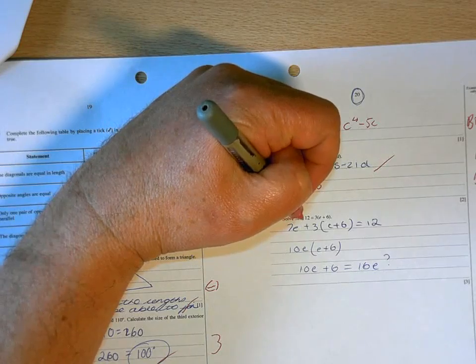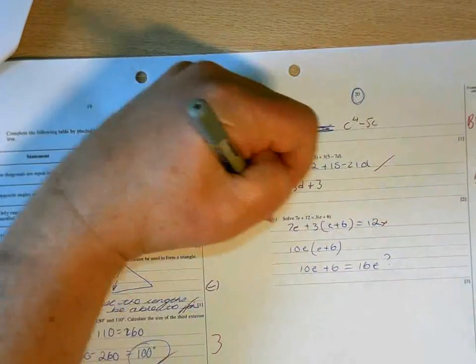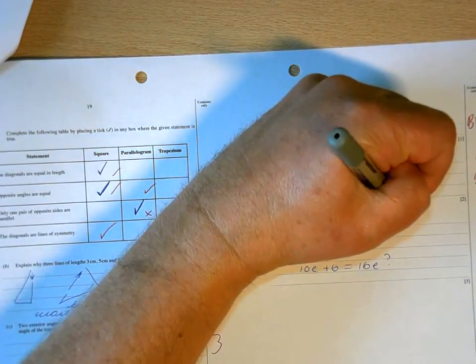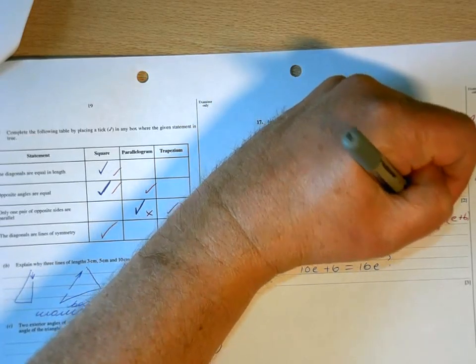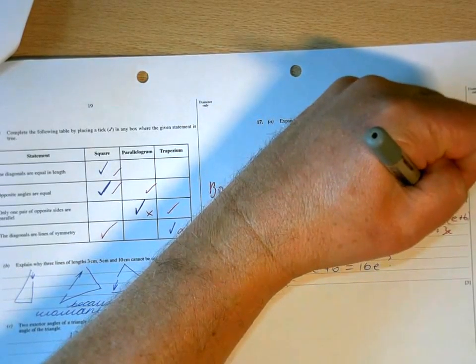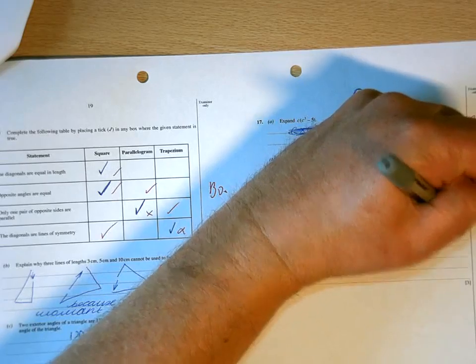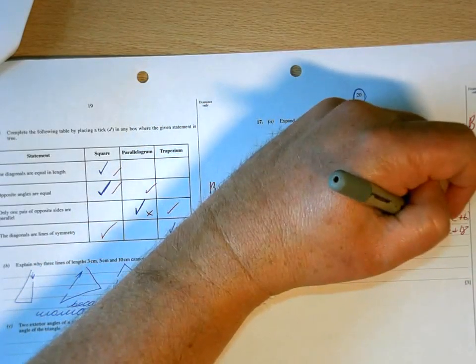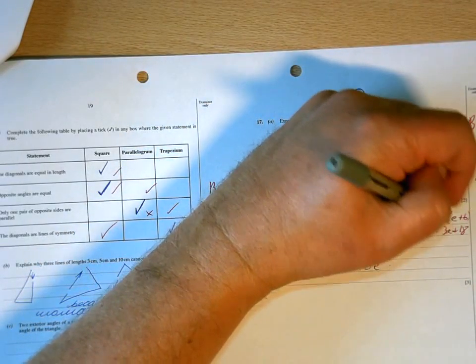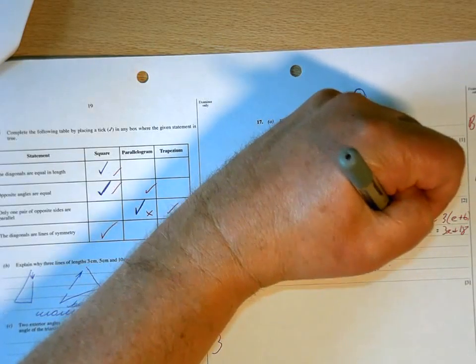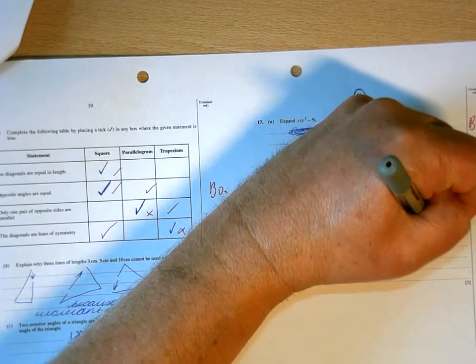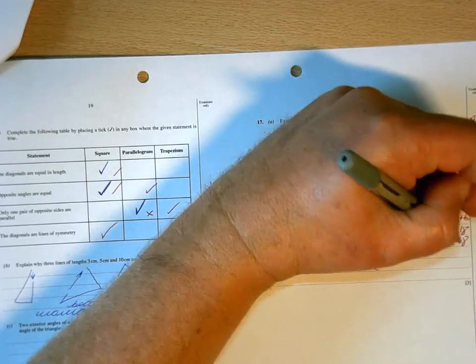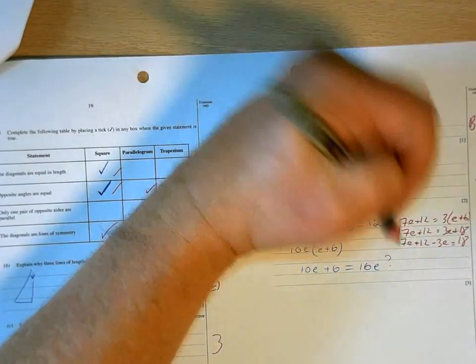70. No, that's completely wrong. First thing you need to do is get rid of the bracket. 3 times e, 3 times 6. Then from there you want the e's together, so you want to get rid of that add 3e by taking 3e off both sides, which means on the right hand side now is just 18.